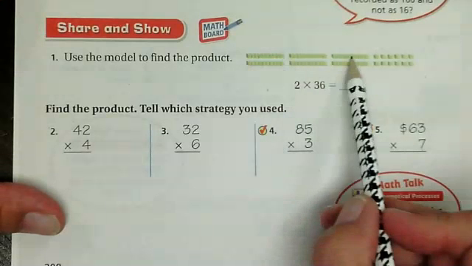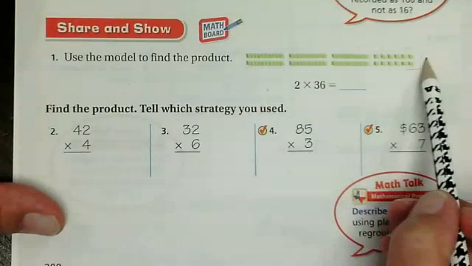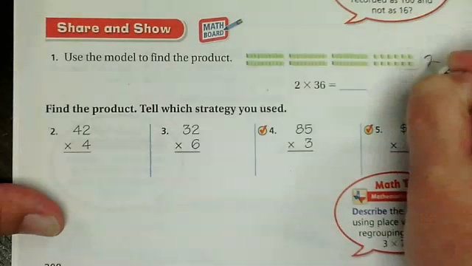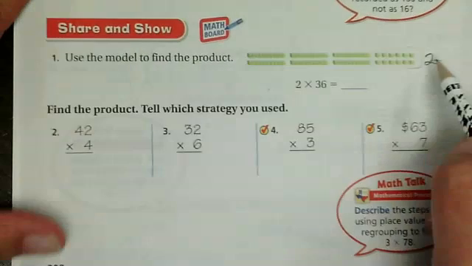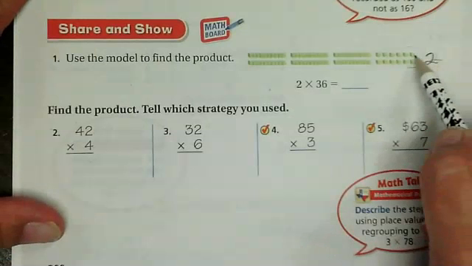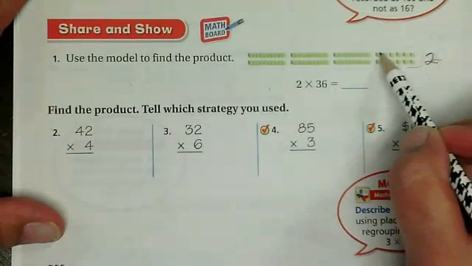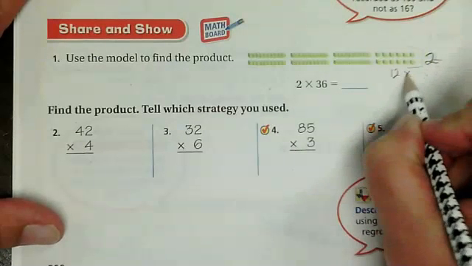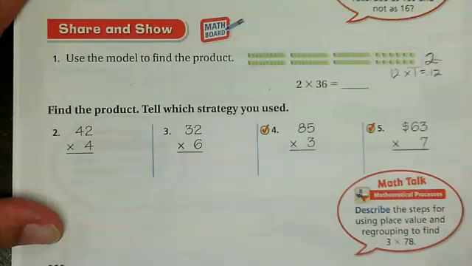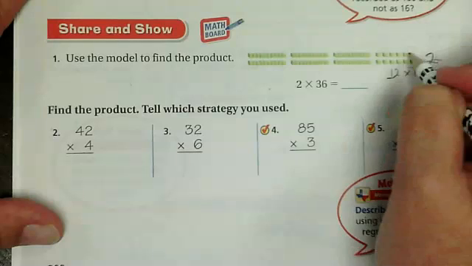So 10, 20, 30, 1, 2, 3, 4, 5, 6. And I have 2 groups of that. 2 groups of 36. So let's solve the problem. If I count up my ones, how many do I have? I have 1, 2, 3, 4, 5, 6, 7, 8, 9, 10, 11, 12 ones. I have 12 ones. I can break that apart because I know I have one group of 10 in there.